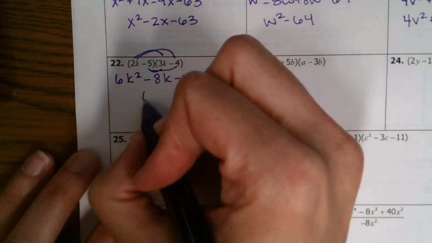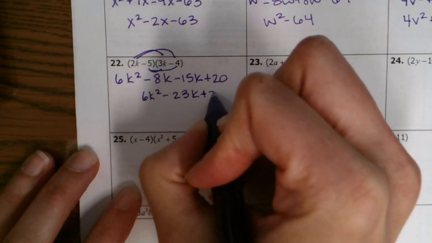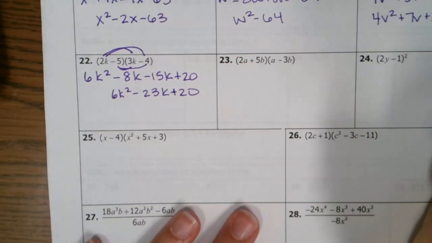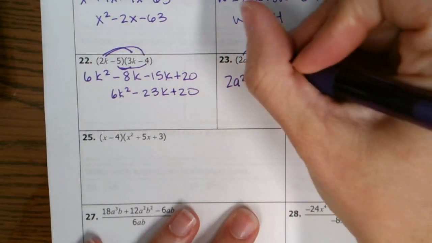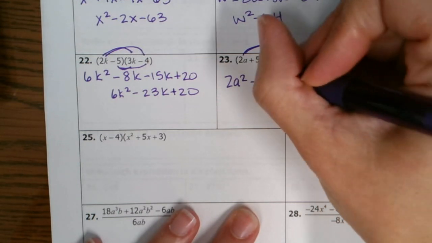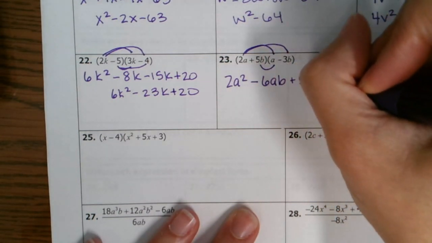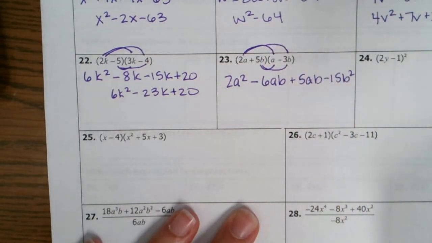I put my like terms in the middle together, and then I'm finished.